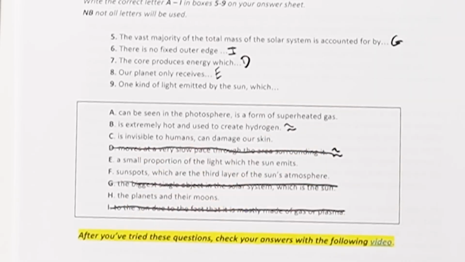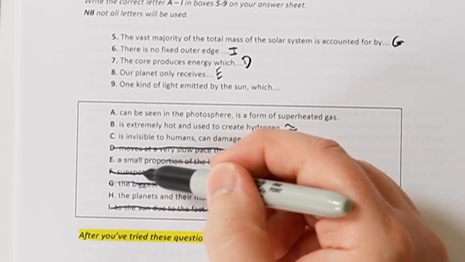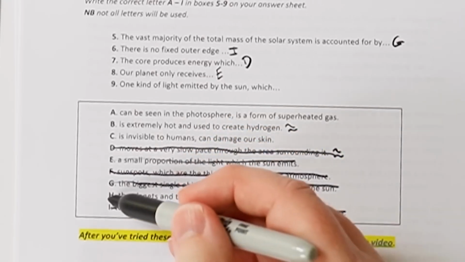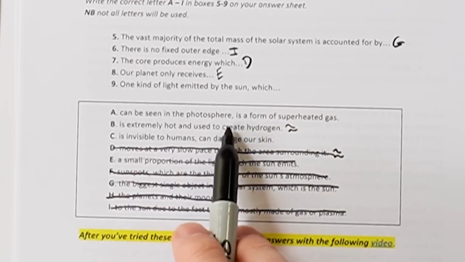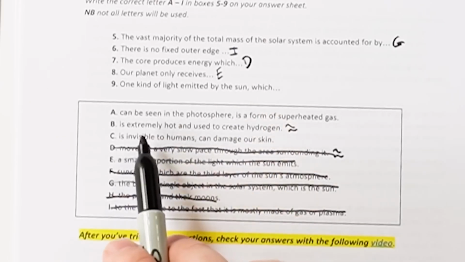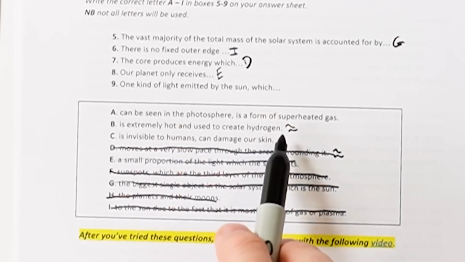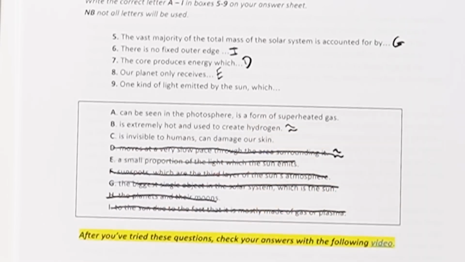Finally, 9, one kind of light emitted by the sun, which can be. So it's not this one because that doesn't make sense grammatically. It's not this one because that doesn't make sense grammatically. The only 3 remaining that make sense grammatically are: one kind of light emitted by the sun, which can be seen in the photosphere, is a form of superheated gas. One kind of light emitted by the sun, which is extremely hot and is used to create hydrogen. One kind of light emitted by the sun, which is invisible to humans, can damage our skin.